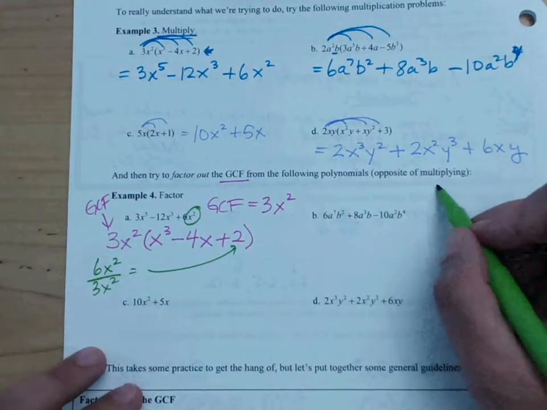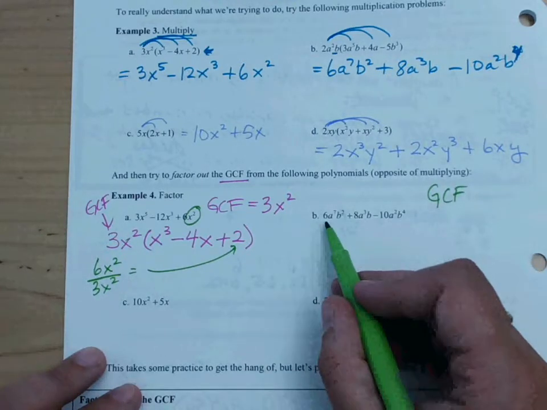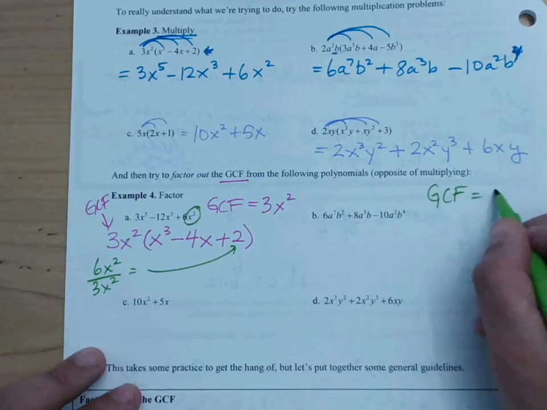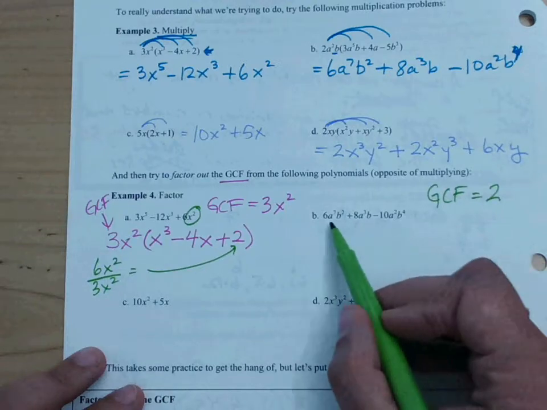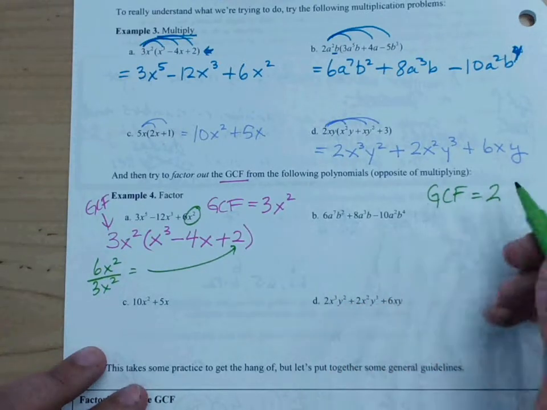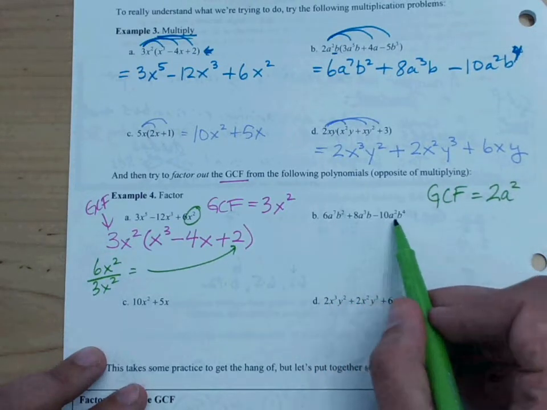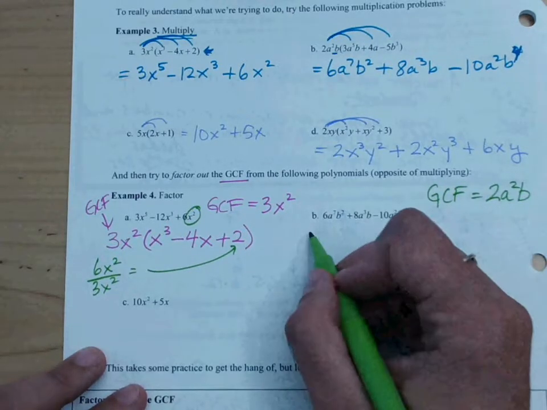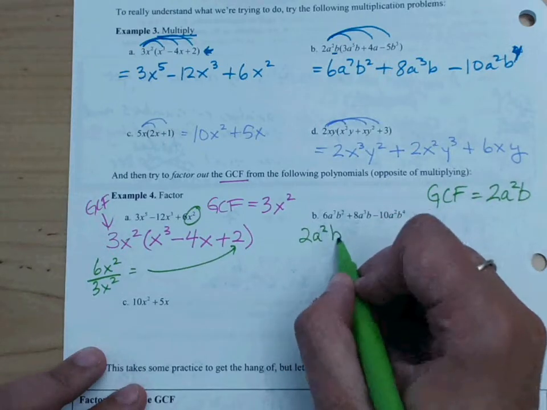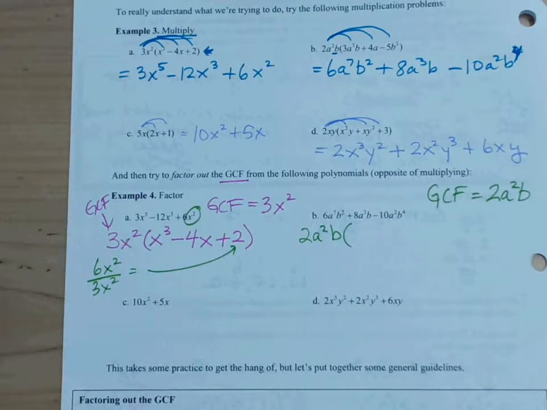Okay, let's determine first the GCF. It's going to be, let's look at the numbers first. What number divides into 6, 8, and 10 evenly? 2. Yes, now we're going to look. They all have an a. So what's the smallest exponent on the a? Squared. Do they all have a b? What's the smallest exponent on the b? Just b to the first, right? So we're taking that GCF out front, and we're dividing everything by that GCF.